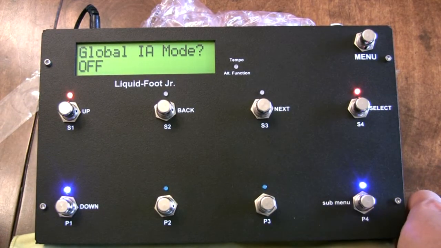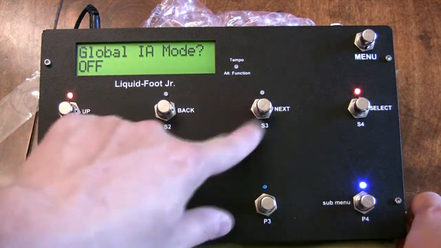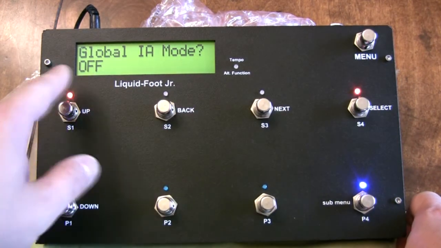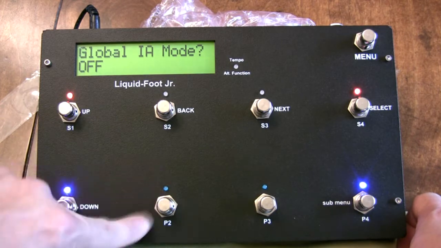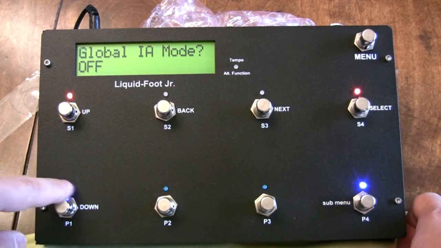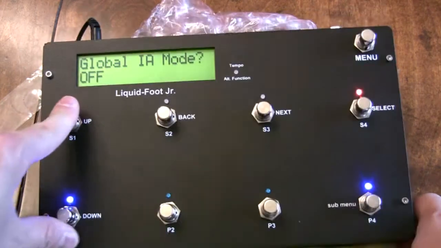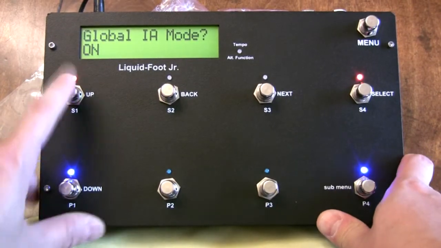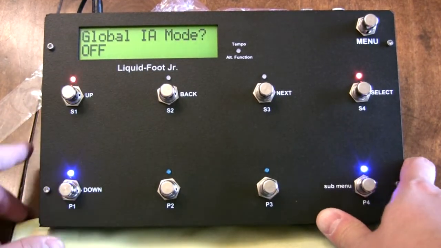Global IA mode. If you want all your IA switches, all 64 of them, to only behave in a global manner, meaning ignoring what the presets have defined for each of the IA switches, then you would set this to on. By default, it's off.